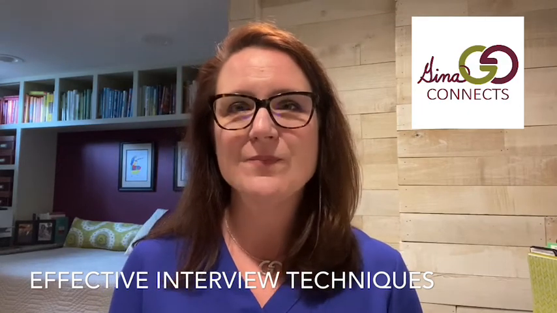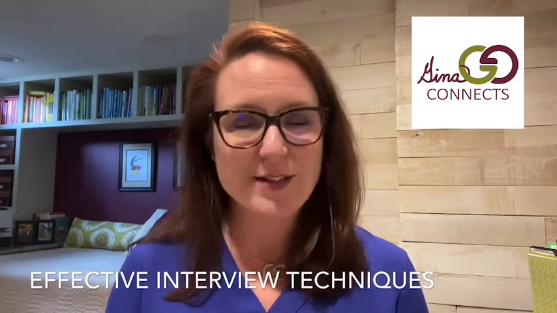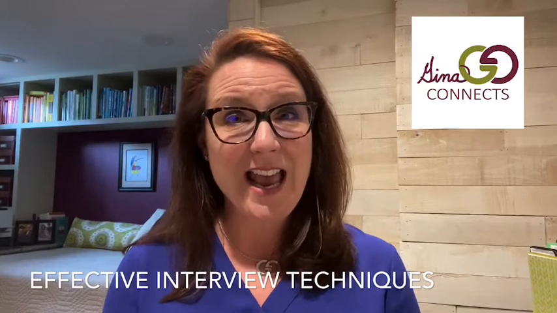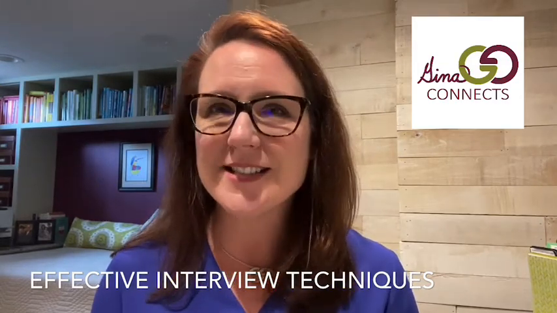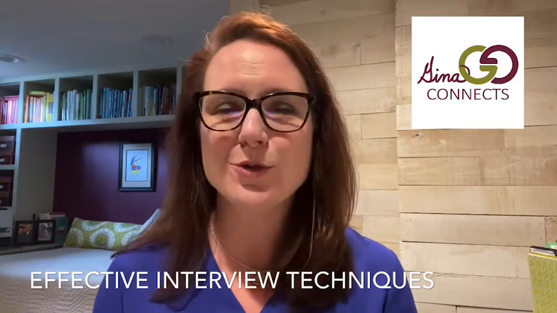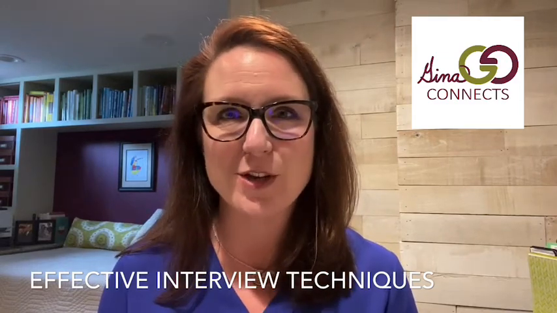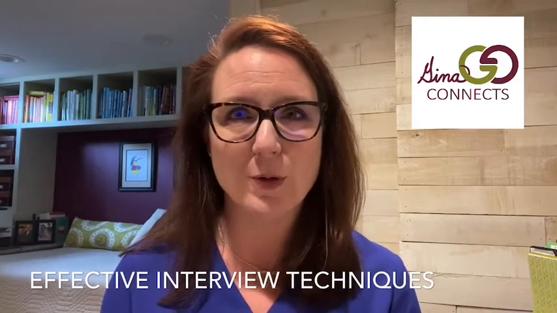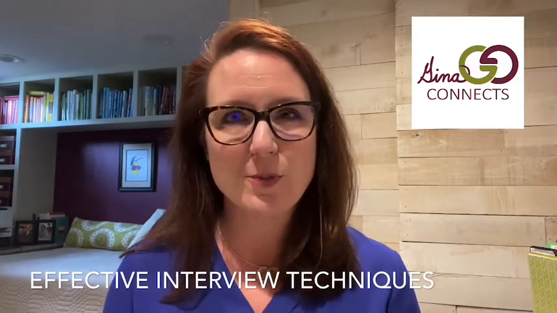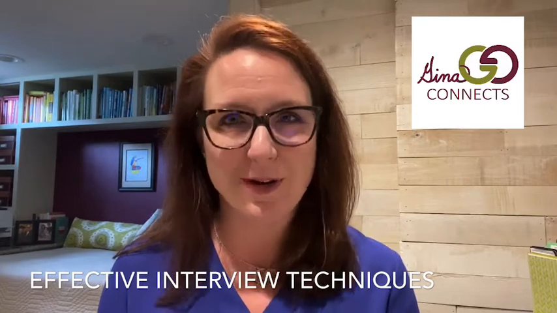The L stood for listen, and I would like to add a second L and have that stand for lean in. Just a slight forward lean helps you show engagement in the conversation, certainly more so than leaning back. So lean forward just a bit to show the person you're speaking to that you are interested in what they have to say.